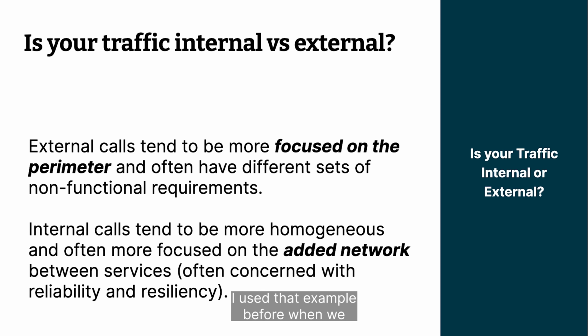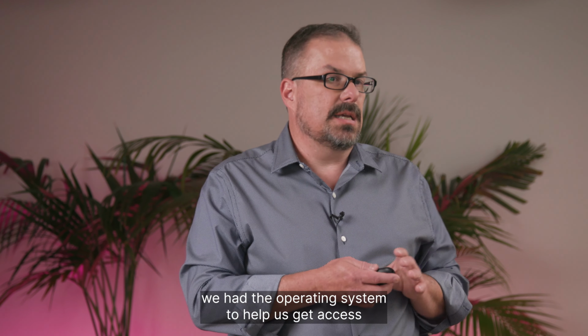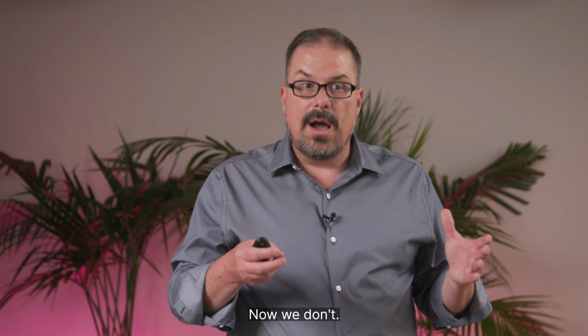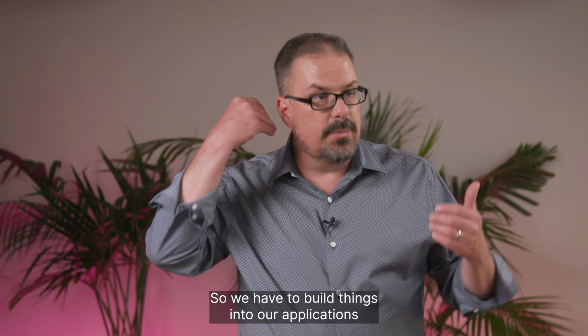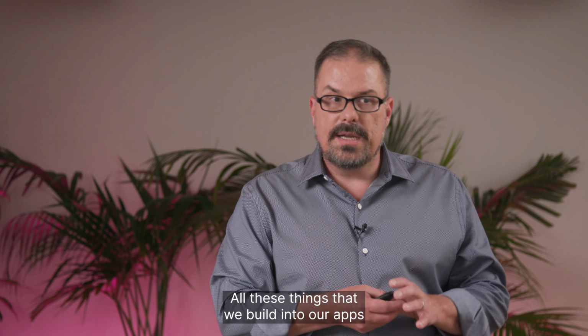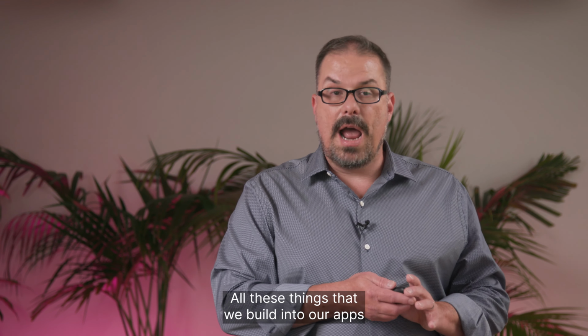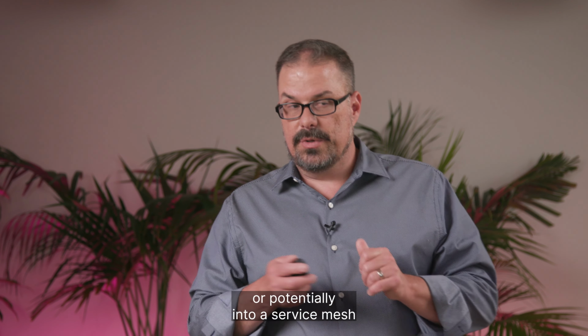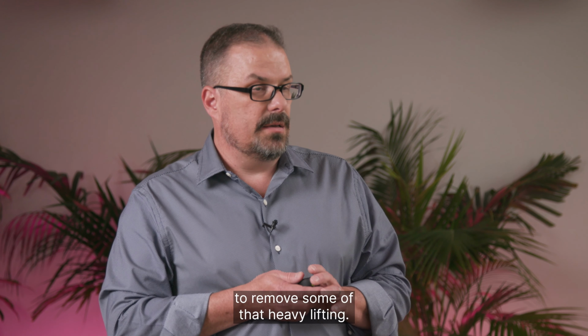I used that example before where we were talking about monoliths. When we were all inside the same computer, we had the operating system to help us get access to things that were happening. Now we don't. So we have to build things into our applications to give us reliability: circuit breakers. We have to do retries when something fails so that it doesn't go down. We have to prevent thundering herds to make sure we don't overwhelm services. All these things we build into our apps or potentially into a service mesh to remove some of that heavy lifting.